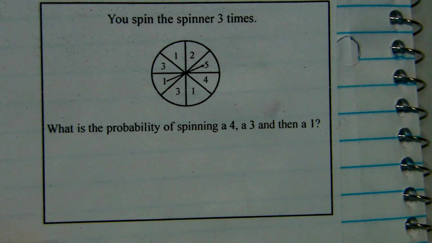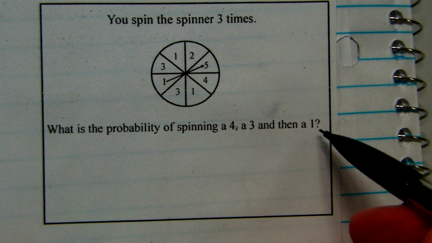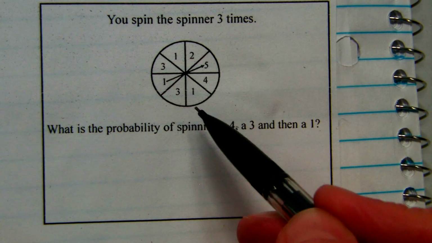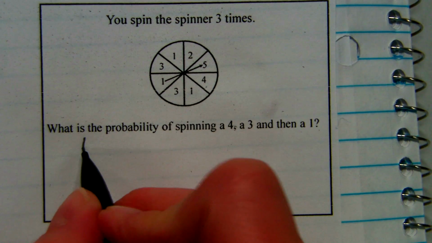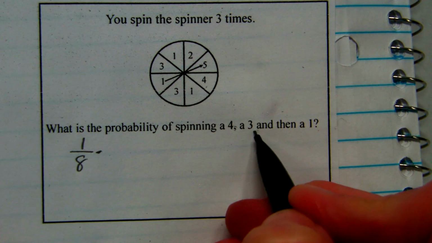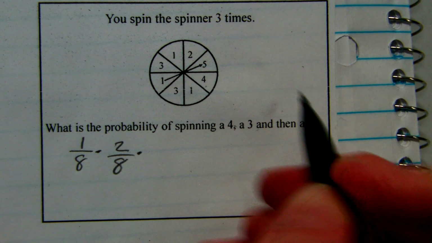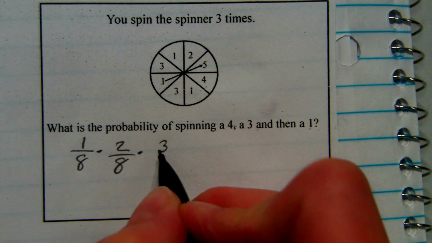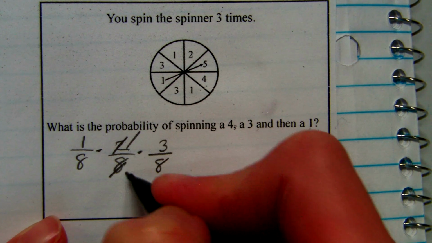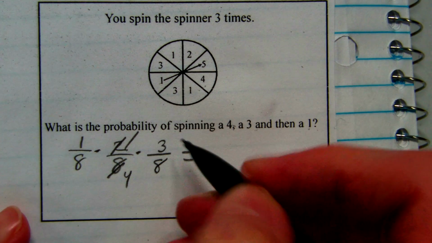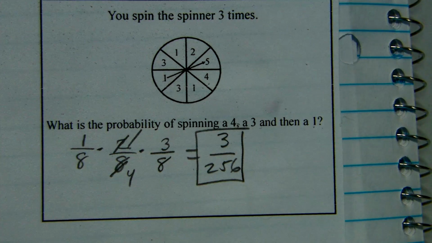All right, you spin the spinner 3 times. What's the probability of spinning a 4, a 3, and then a 1? So you notice some of the numbers do repeat. So the probability of spinning a 4, there is 1 4 out of 8 things, so that's 1/8. Of getting a 3, there's actually a couple of 3s, so that's 2/8. And then getting a 1, there are 3 1s, so that's 3/8. And if you want to, you can reduce the 2/8 right here and make it 1/4. That makes the multiplication easier. We end up with 3 out of 256. So it goes pretty quickly.